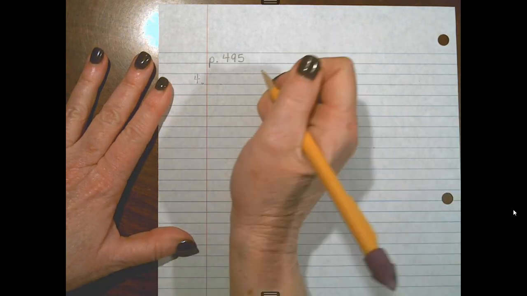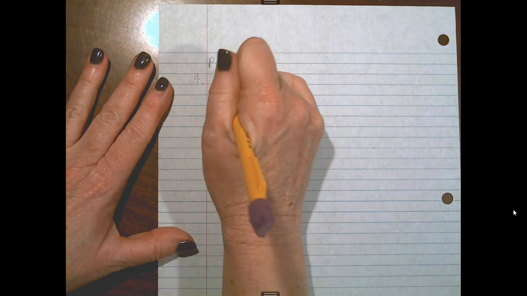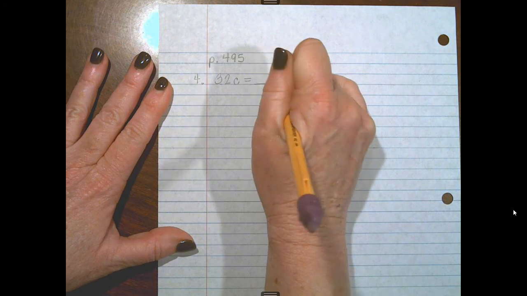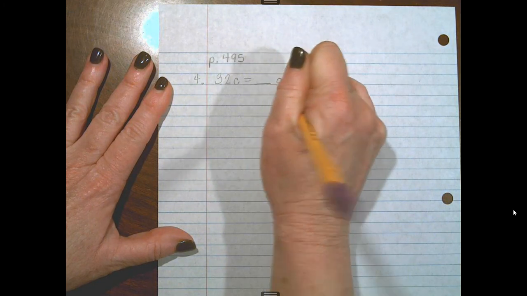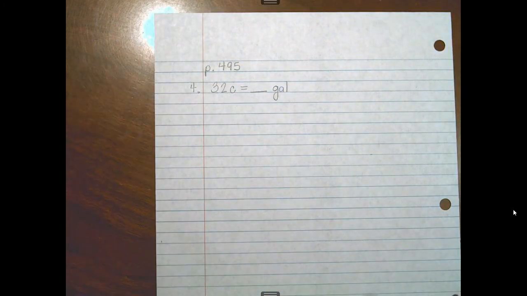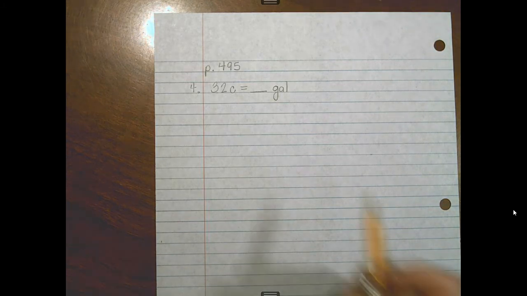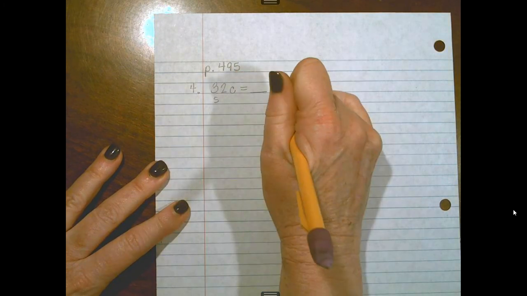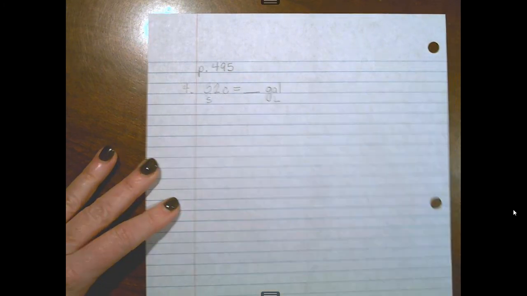We are going to be looking at 32 cups, and we want to find out how many gallons that is equal to or equivalent to, okay? So when we look at our gallon land, we know that cups, the cats, are smaller than the gallon land, right? It kind of sounds silly to talk about that, but cups are smaller than a gallon.